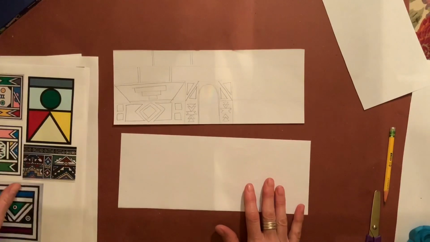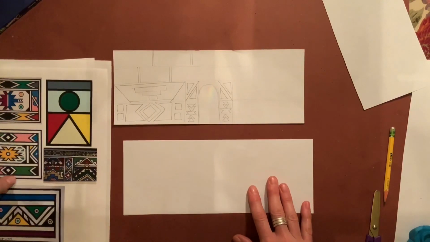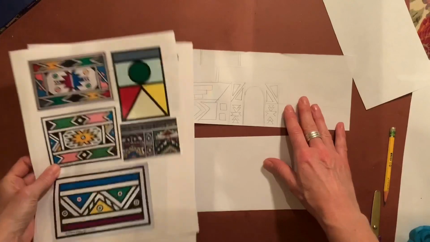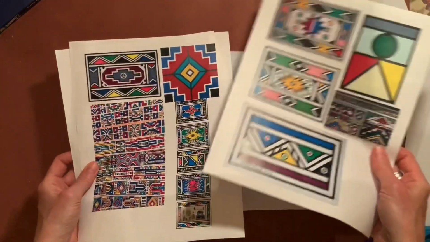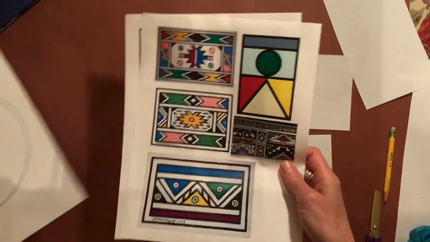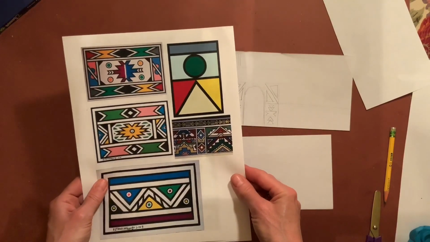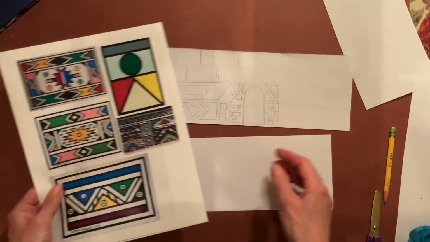So you have a couple options when it comes to creating your house. You can use these printouts for inspiration, and you can look at how some of the geometric patterns are created.